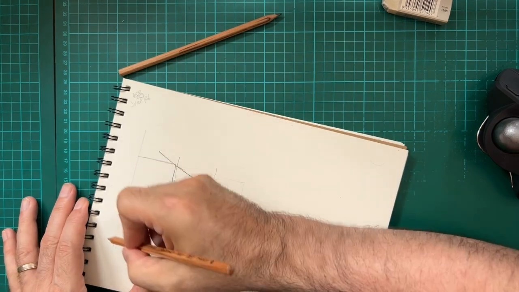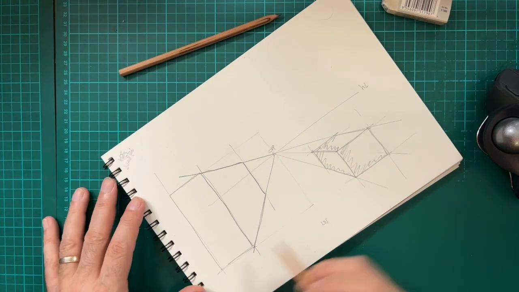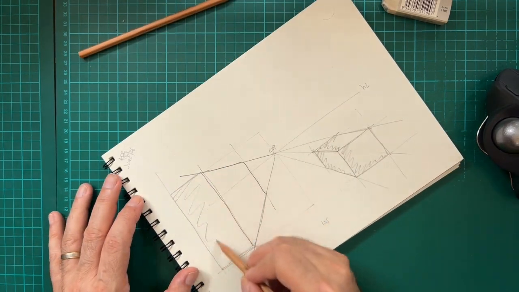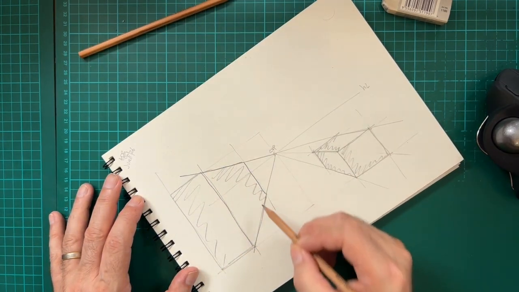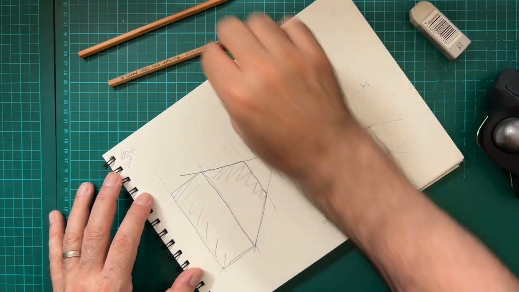So this is the end here. And if I do a shadow and rub out the bits I don't want.